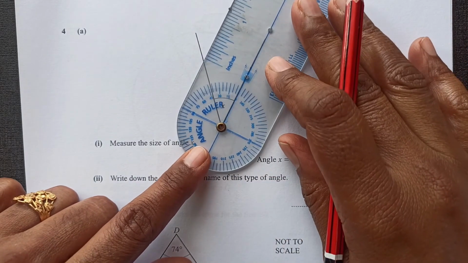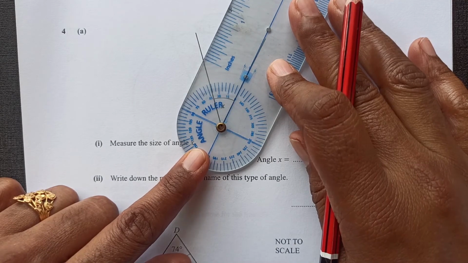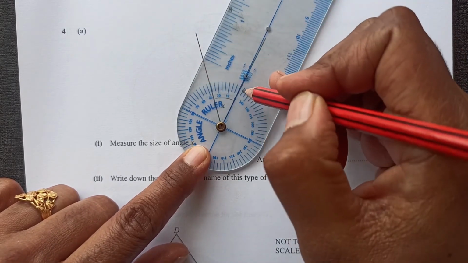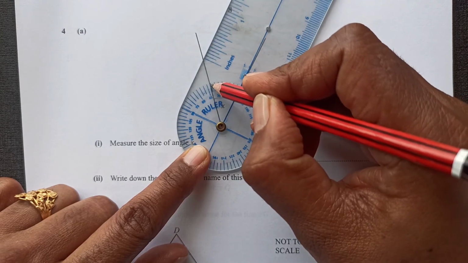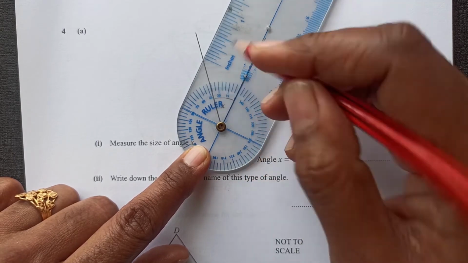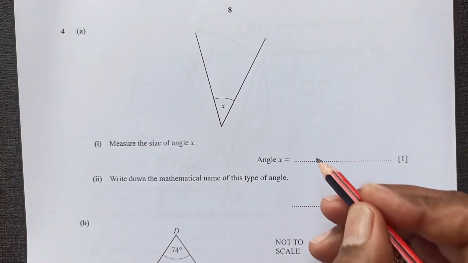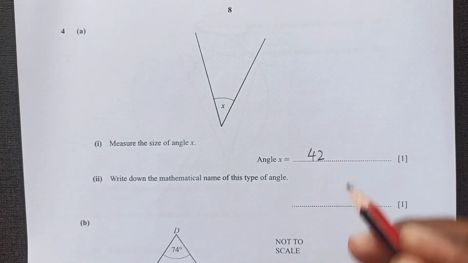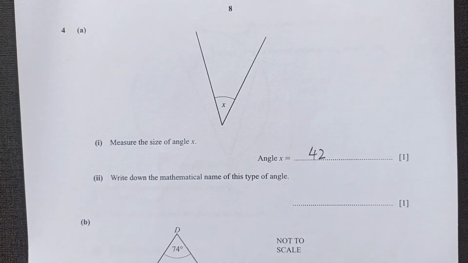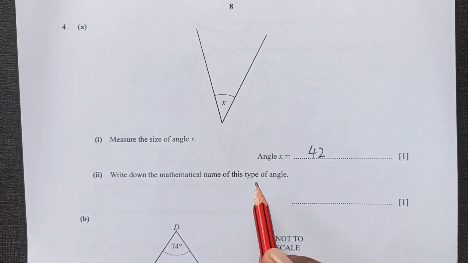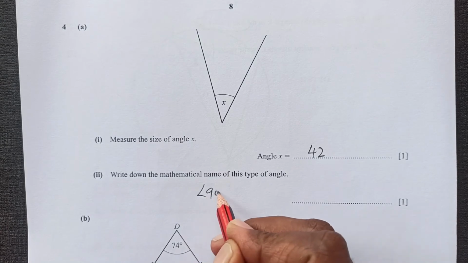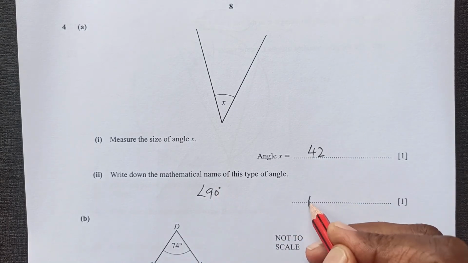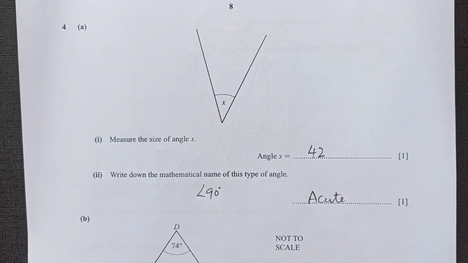If you measure this angle from here, this side is 0, so we have 30, 35, 40, a little more than this, so it is 42 degrees. So the size of angle x is 42. Write down the mathematical name of this type of angle. This is less than 90, and less than 90 degrees is an acute angle, right?